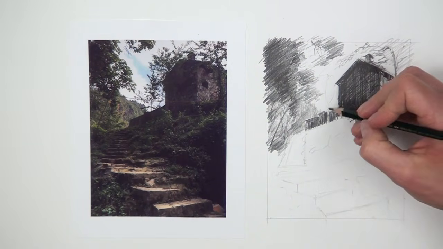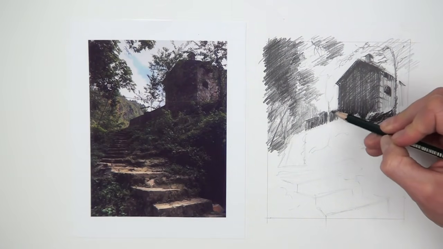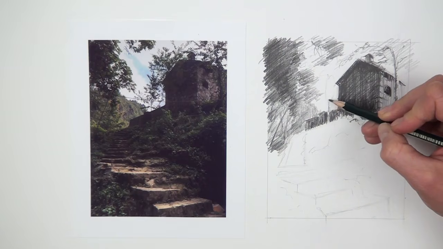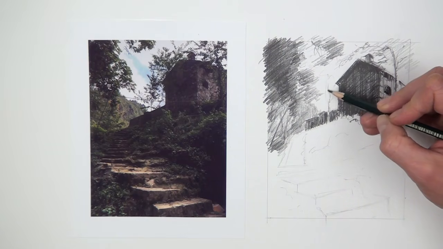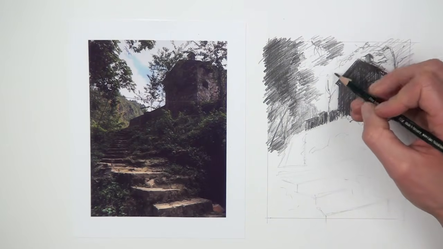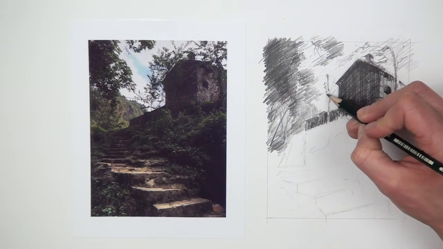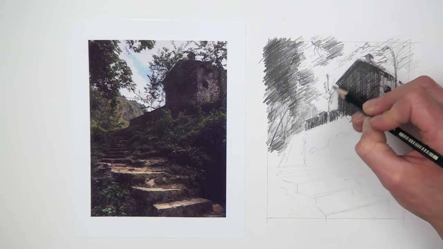And then we've got a tree here, so I've left a little bit of a white line. I don't know if you could see that from earlier. And then I can carry that on as a dark line there. Again, a few indications, a bit of an impression of branches, and then just a bit of scumbling, just to add a little bit of texture.